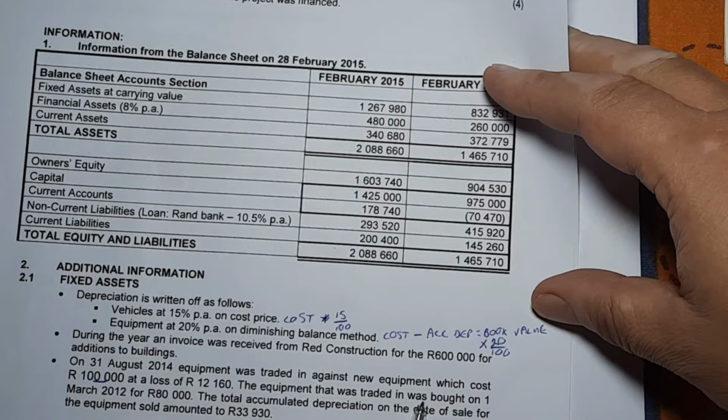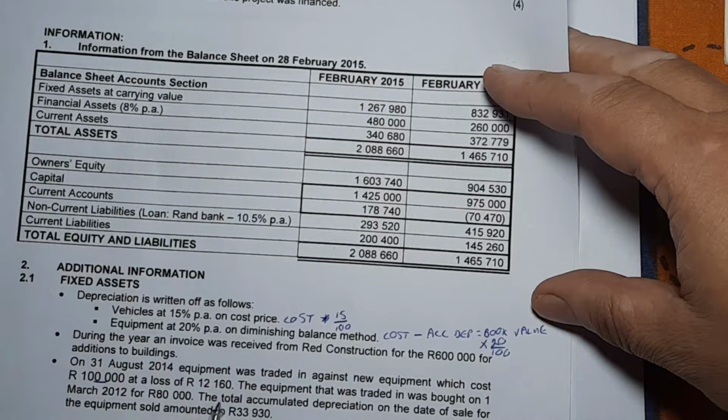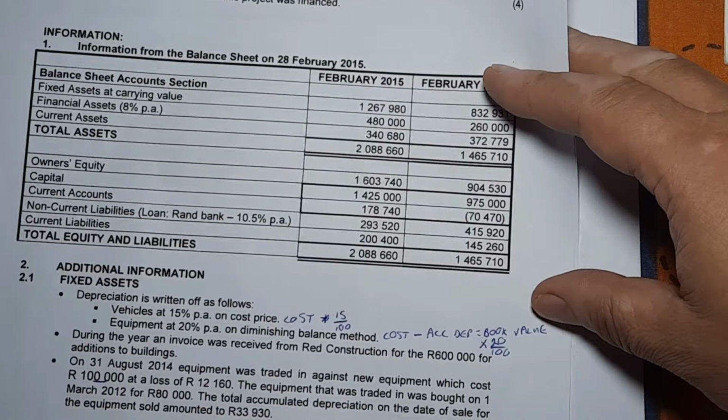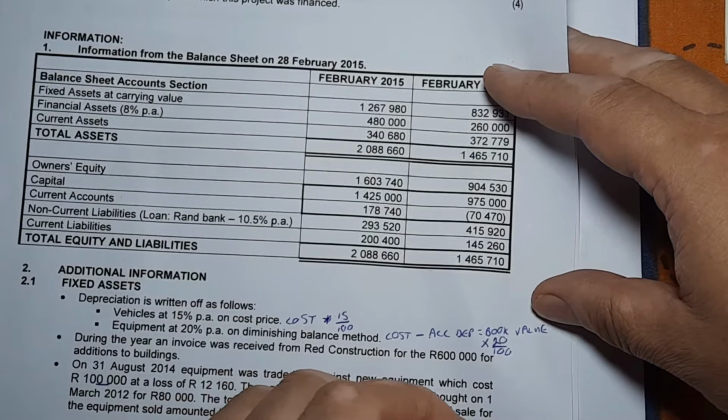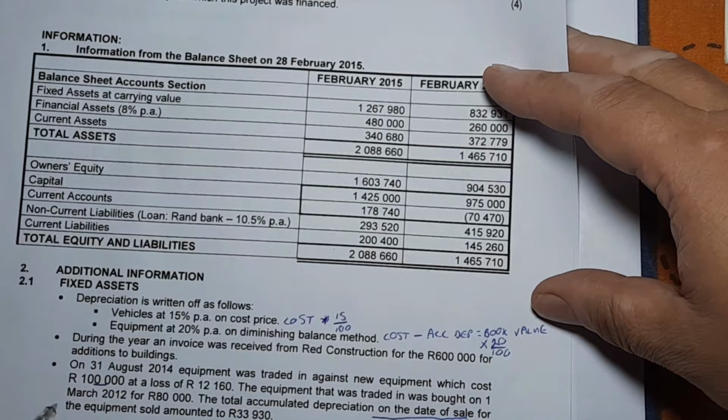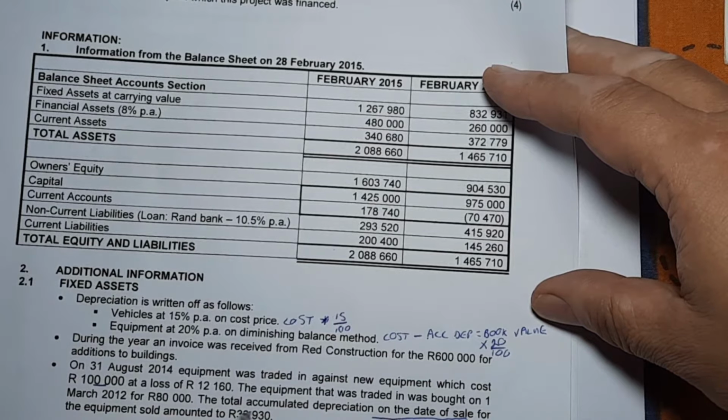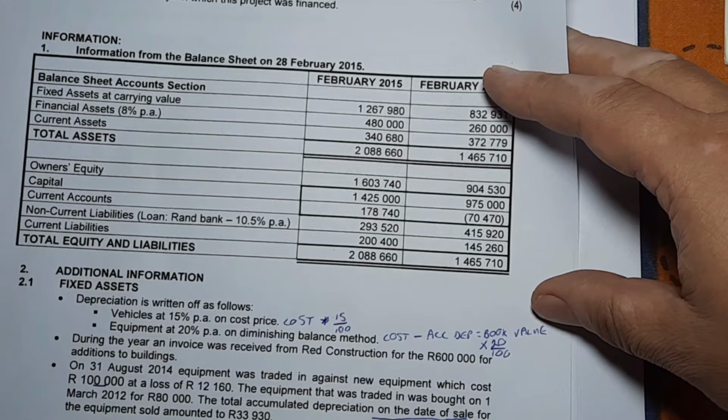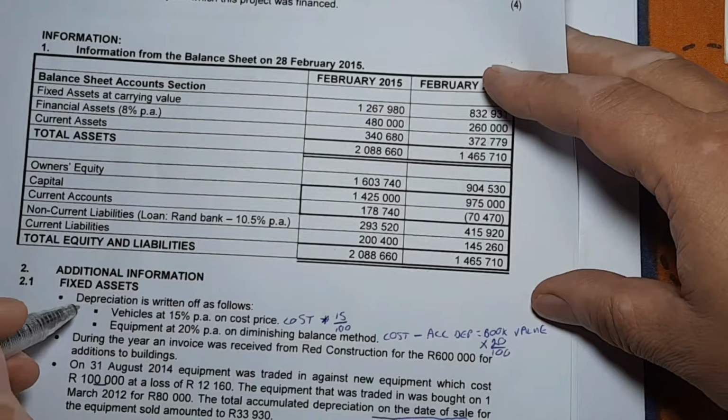Equipment was bought on 1 March for 80,000. Total accumulated depreciation on the date of sale amounted to 33,930, which means all the depreciation throughout all of the years was already calculated. Let's skip this one and this one for now. We're going to get back to it.